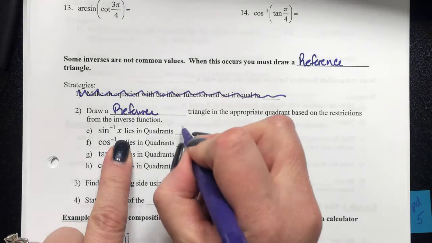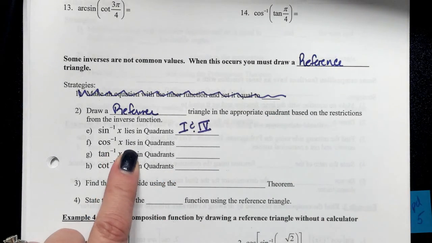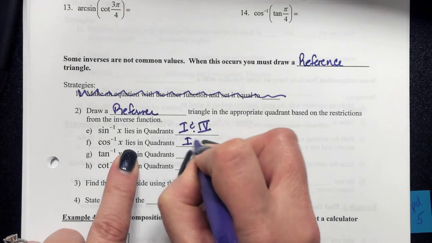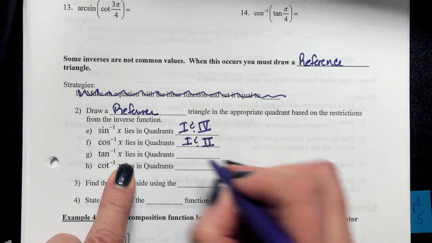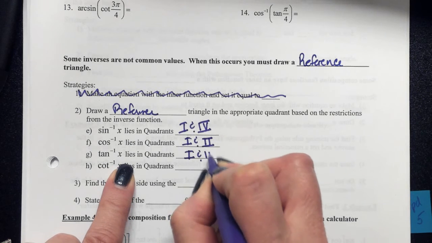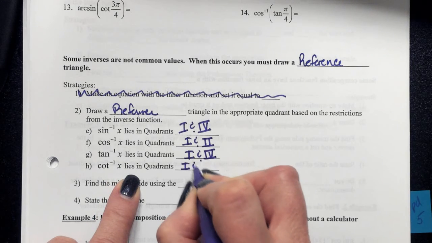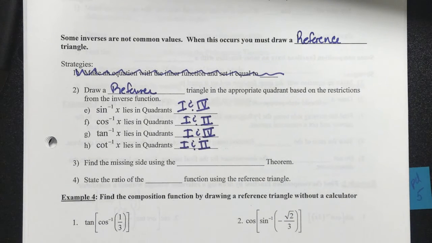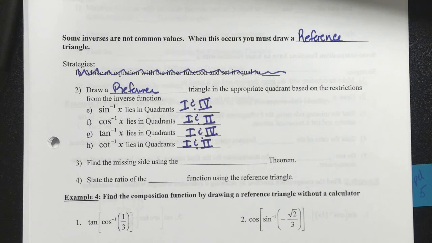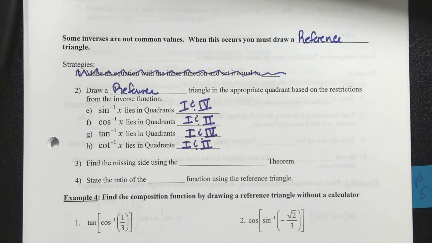Remember, inverse sine lies in quadrants 1 and quadrant 4. Inverse cosine lies in quadrants 1 and quadrant 2. Inverse tangent, you're in quadrants 1 and quadrant 4. Inverse cotangent, you're in quadrants 1 and quadrant 2. As I've mentioned in every unit, we've had to set up triangles. If you get the location of the triangle wrong, the rest of the problem is going to fall apart on you. Always know your location and where you are.